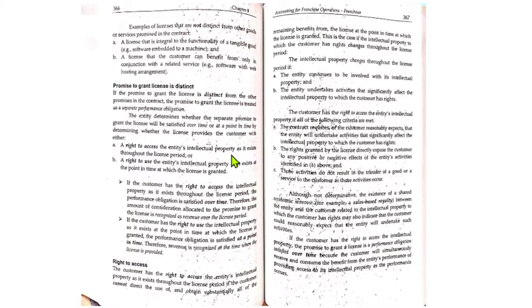However, kapag right to use naman, normally ang orientation niyan ay pag ibinigay na sa iyo yung right na gamitin mo yung particular technology na yon. When I say technology, it encompass all the terminologies na in-identify natin kanina. Once na ibinigay na yun sa iyo, ay you have the right to utilize the technology and the resources associated to that. Okay?